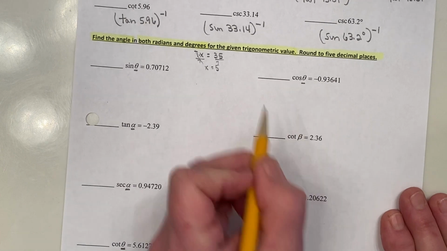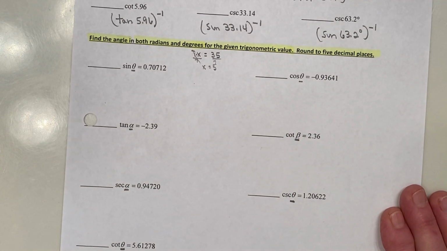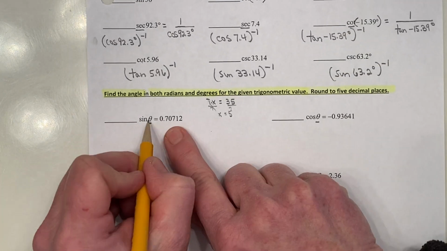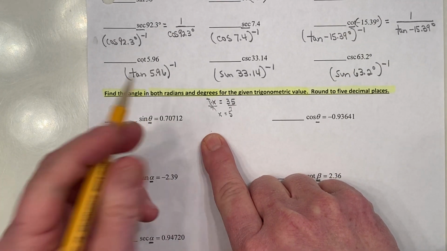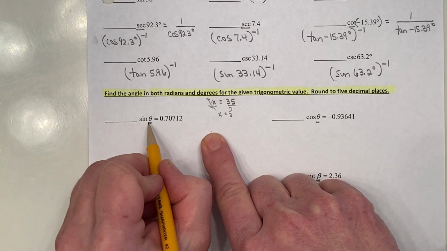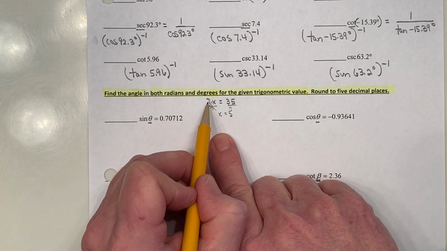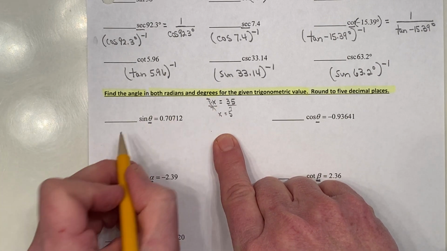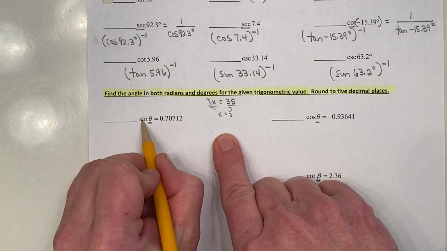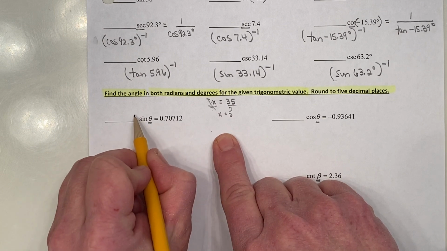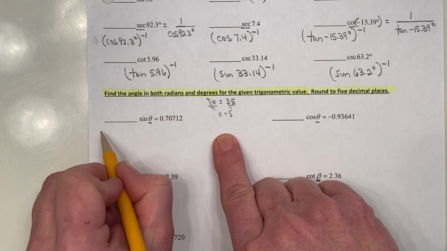So how do we find the angle measure? We've got to get the trig function off that angle. When I look at sine of theta, how do I undo sine? We'll be studying this more, but to get rid of sine, we would bring in an inverse sine, just like the inverse of multiplication is division. So this is what I want to see for all these problems. We want to get rid of sine, so I'm going to bring in an arc sine, or an inverse sine, to both sides of the equation.